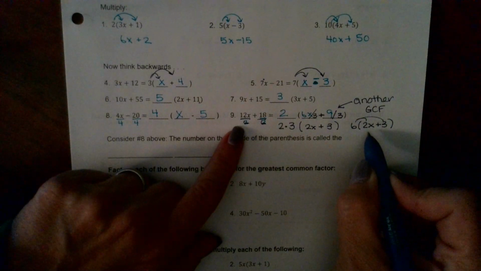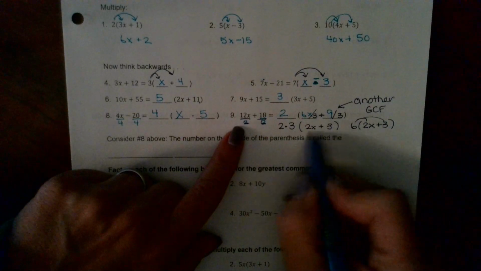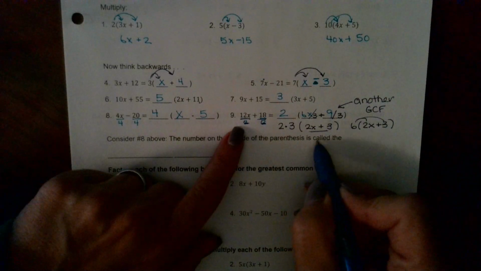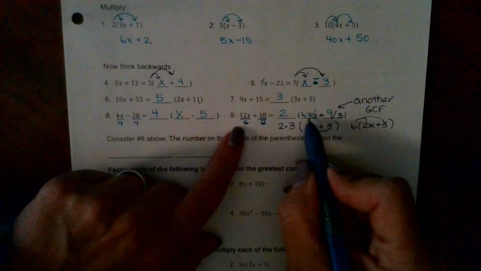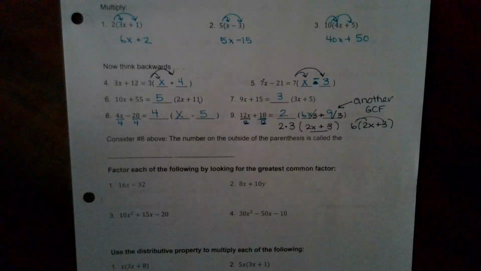So the key on this is if you get to your factored form, you have to make sure you have the lowest possible factors. If you can pull something else out, like I could up here in the blue, then I need to pull it out again, okay?